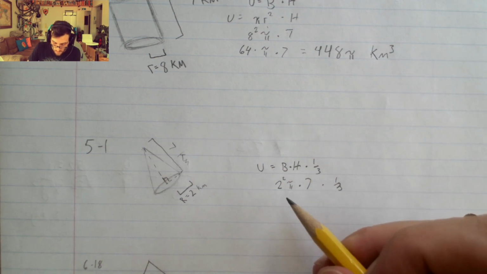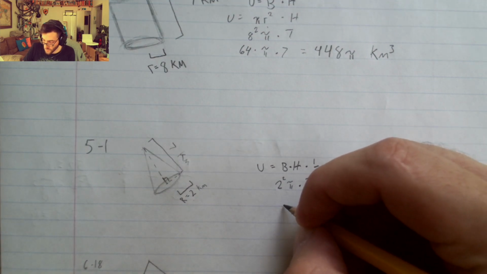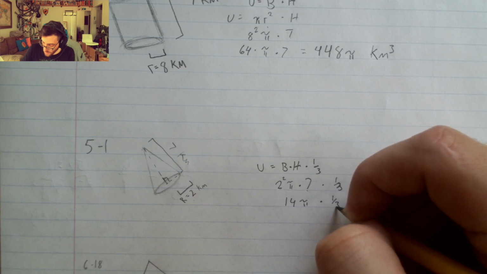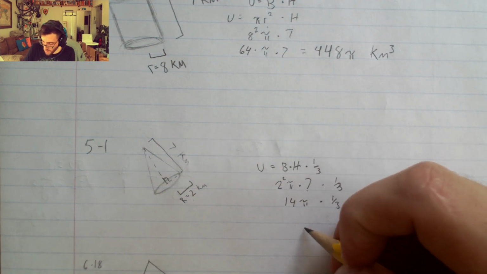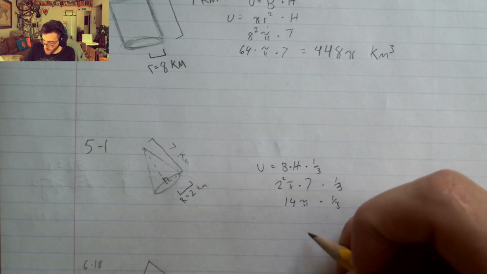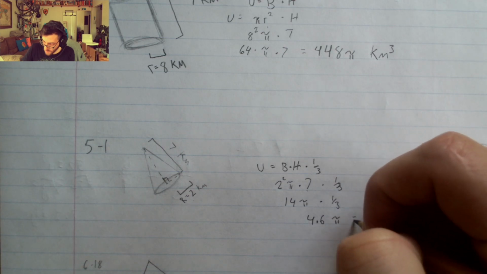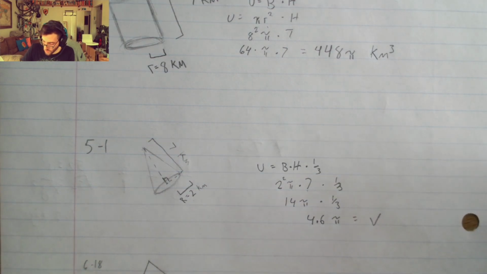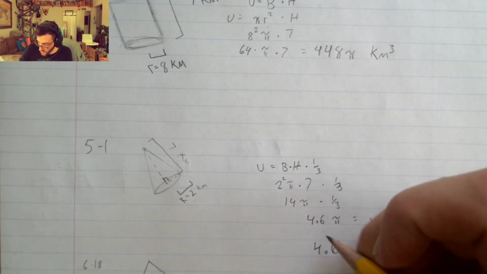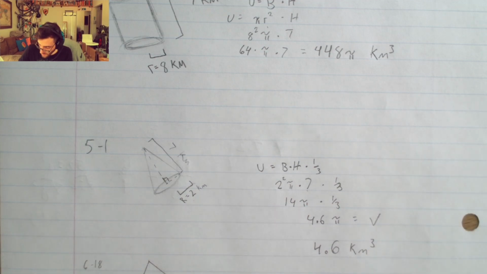If we go ahead, we have 4 times 7, or 14 pi times 1/3. Go ahead and solve. If we divide 14 by 3, we get 4.6 pi is equal to our final volume. We're going to go ahead and write our notes as well. To be specific, we're going to have 4.6 kilometers cubed.